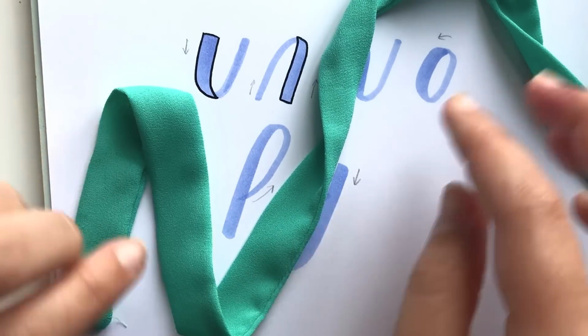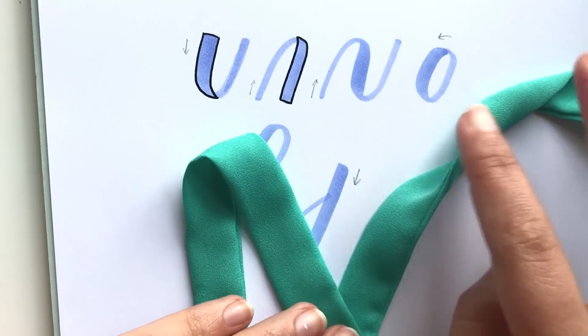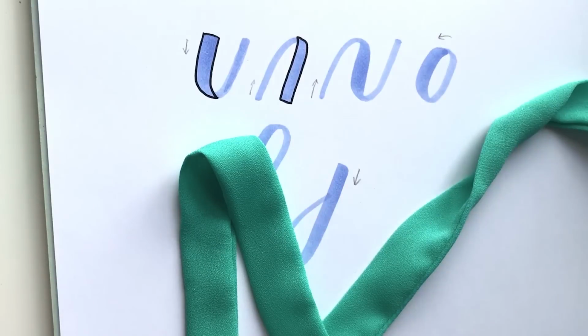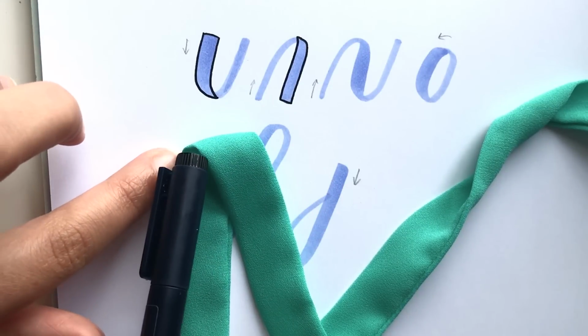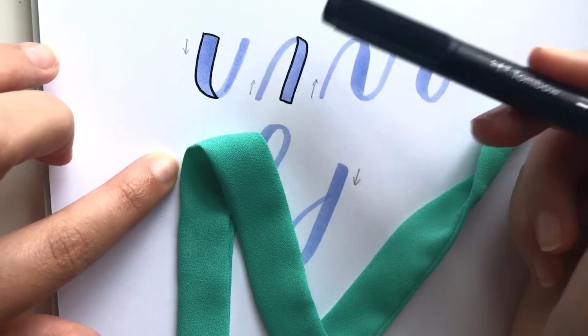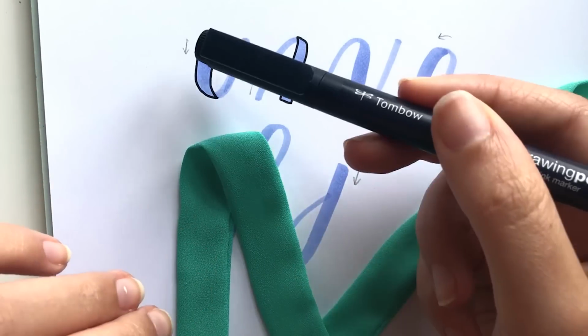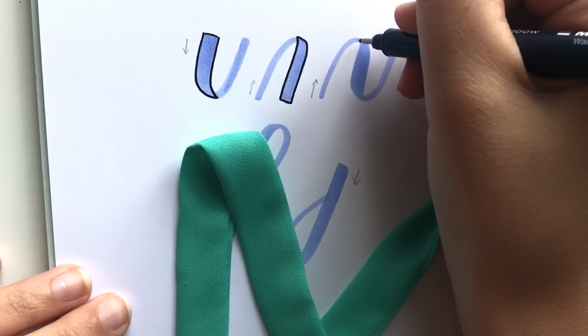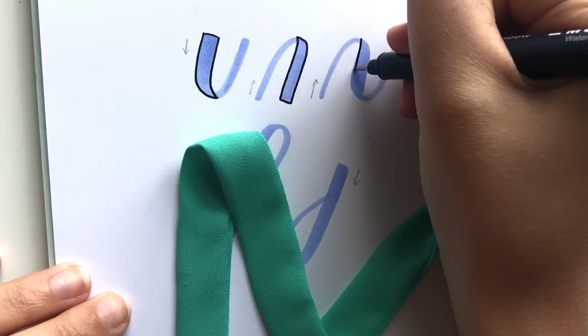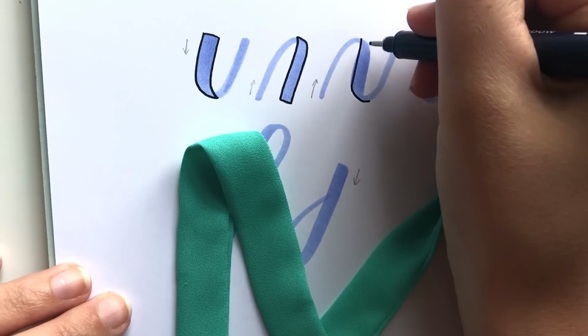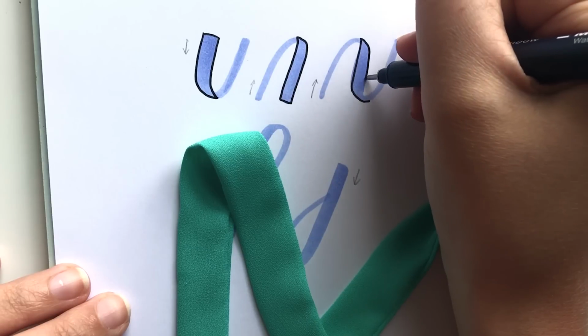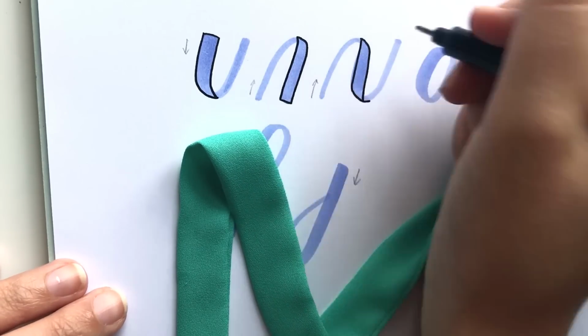Okay, so with that, basically this is just a combination of our overturn, so we have the left edge here cutting through, and the left edge here, and then our underturn where the right edge cuts through. So I like to do like this, and then like that.